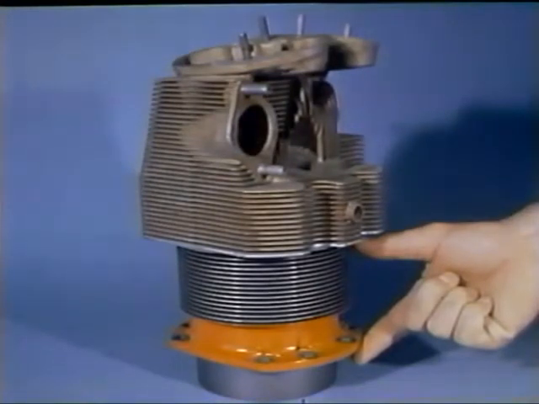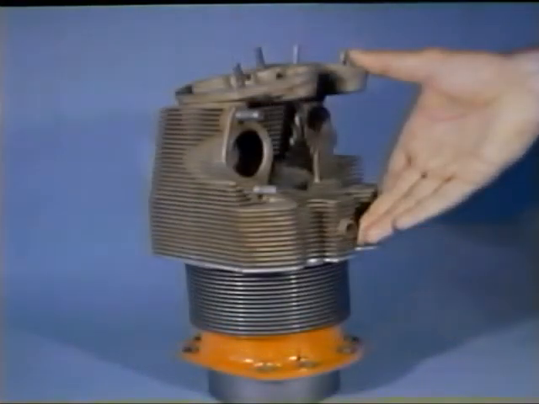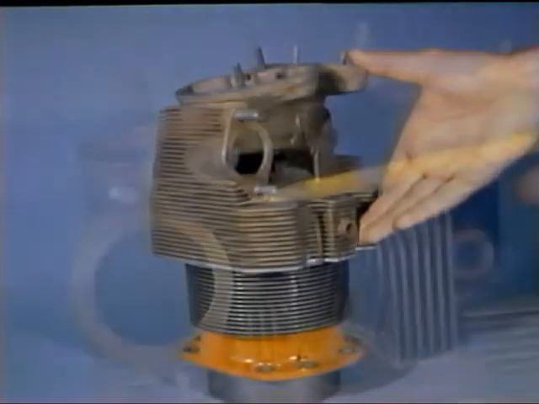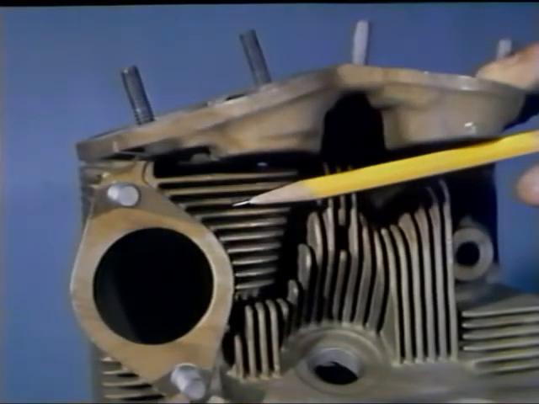The barrel of a cylinder is usually made of high-strength chrome molybdenum steel, with special cooling fins cut around the outside. A cast aluminum head is normally screwed and shrunk onto the barrel. Here again, cooling fins are cast into the head, with extra deep fins on the side with the exhaust valve. This is because most of the heat is on this side.